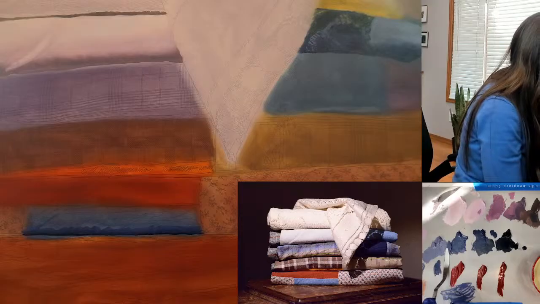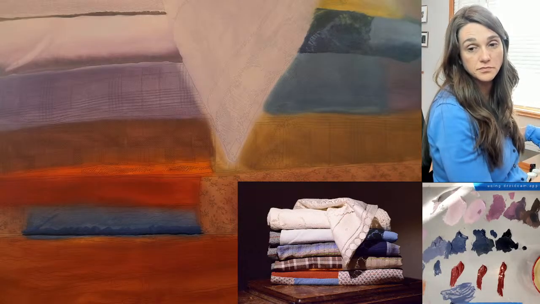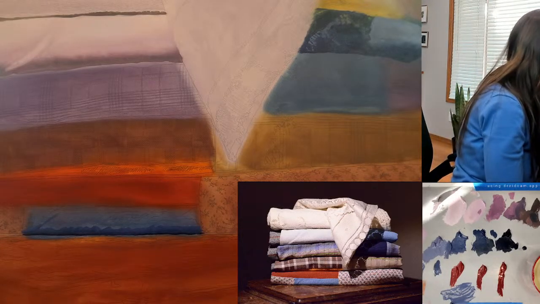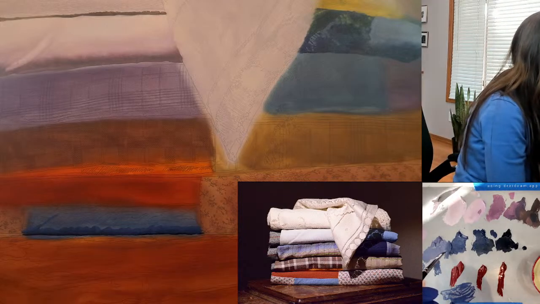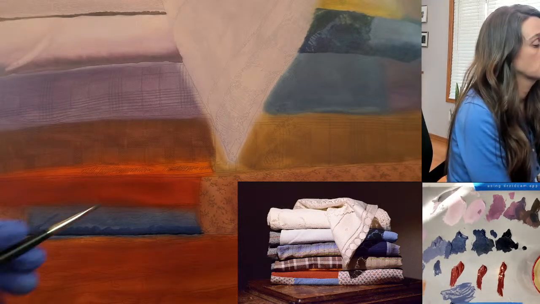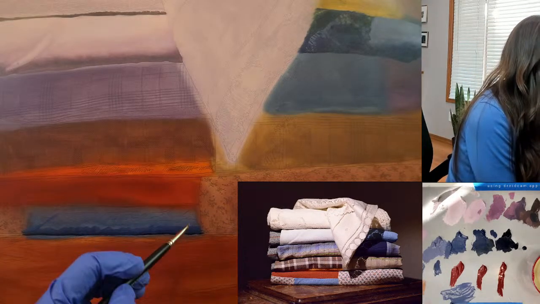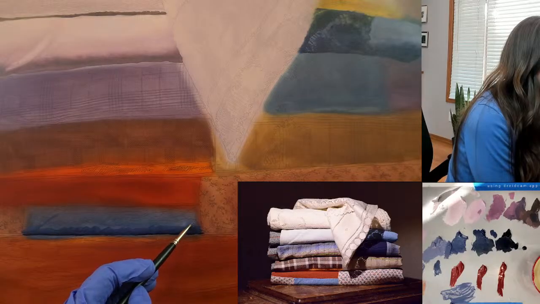Place that right in between here and see where that stacks up. I feel like that's better. It's a good in between transition. Okay, so this comes up in here.